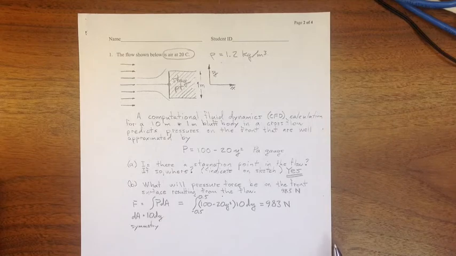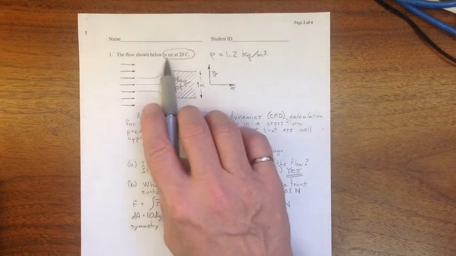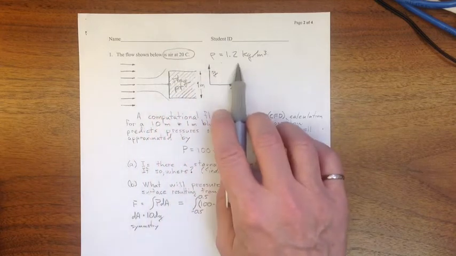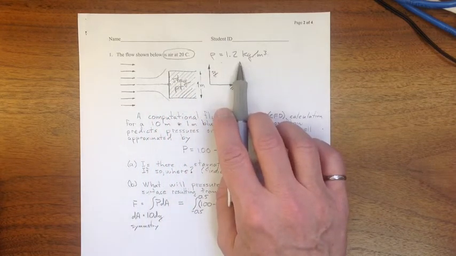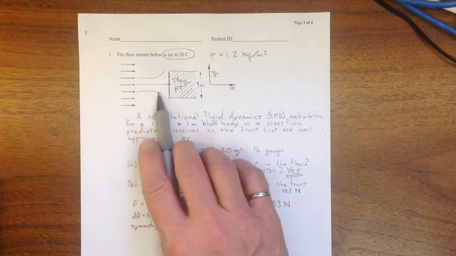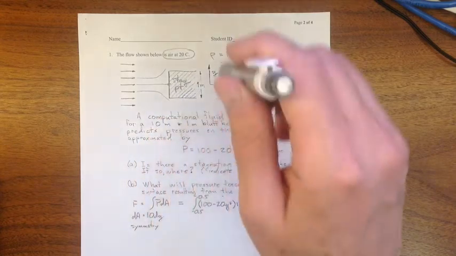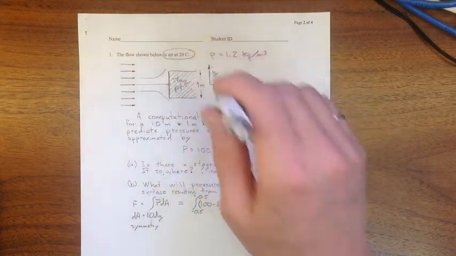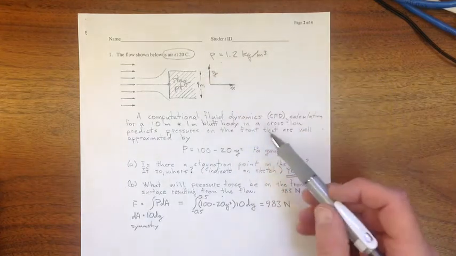Here's question 1 from the quiz. The flow is air, and some people missed that and used the wrong density. The basic idea is there's a flow coming this way, a block in its way that extends 10 meters in that direction and 1 meter this way.